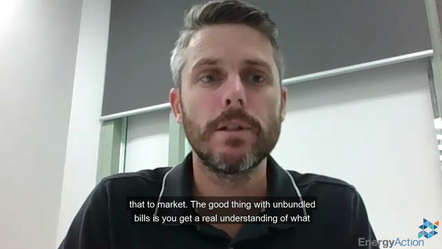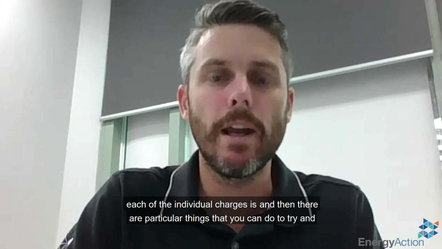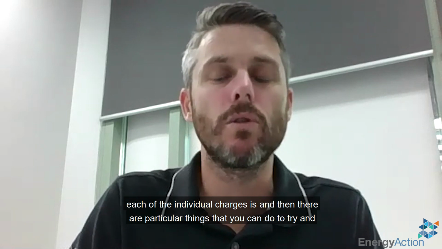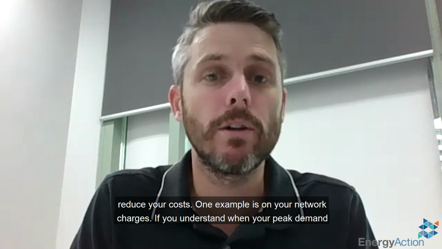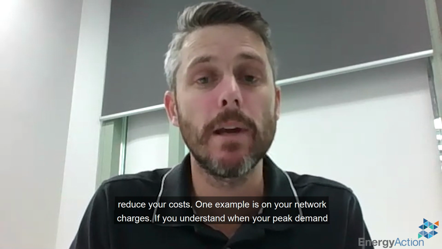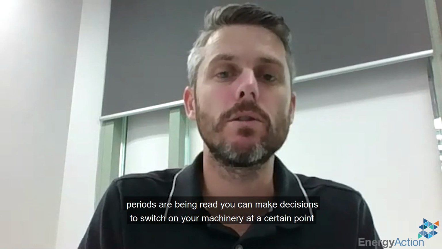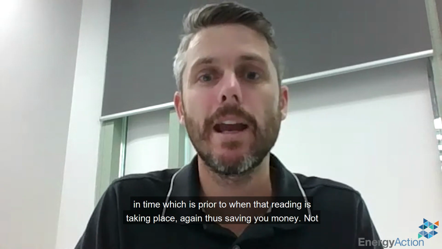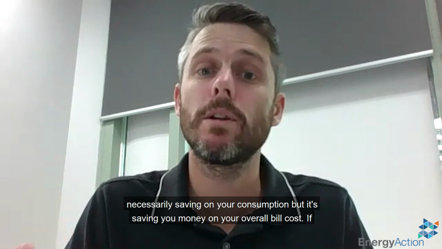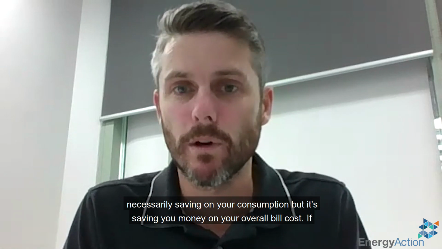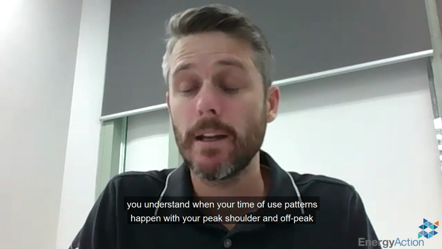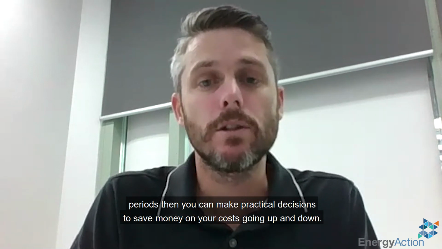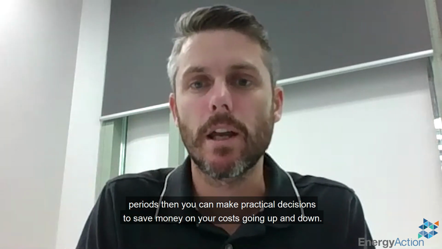The good thing with unbundled bills is you get a real understanding of what each of the individual charges is. And then there are particular things that you can do to try and reduce your cost. One example is on your network charges. If you understand when your peak demand periods are being read, you can make decisions to switch on your machinery at a certain point in time, which is prior to when that reading is taking place. Again, thus saving you money. Not necessarily saving you on your consumption, but it's saving you money on your overall bill cost. If you understand when your time of use patterns happen with your peak, shoulder, and off-peak periods, then you can make practical decisions to save money on your costs going up and down.